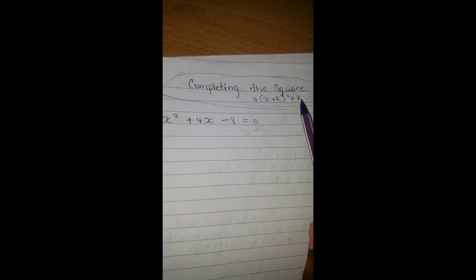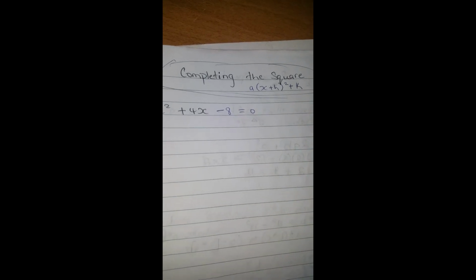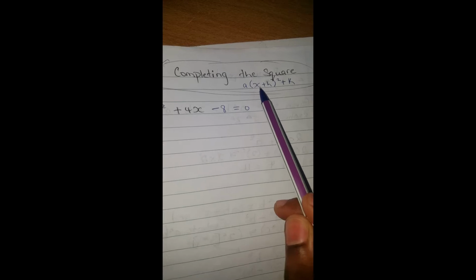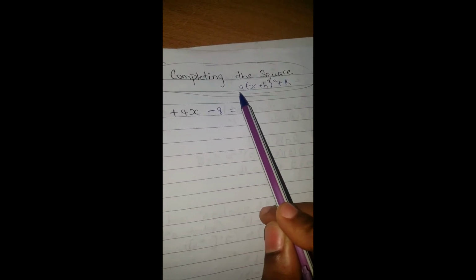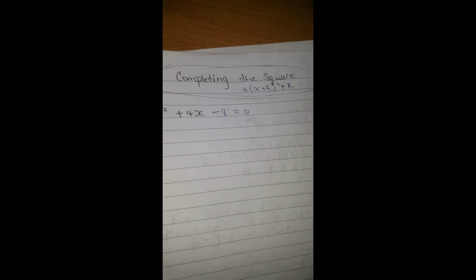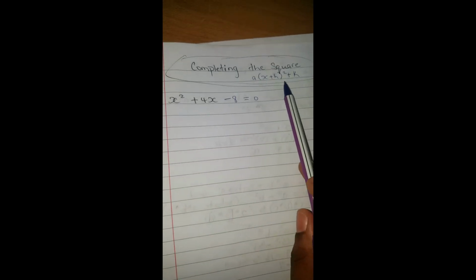A, H, and K are just some values. These could be coefficients, and this is a constant standing by itself. The x right here is still representing our variable. Usually A is the coefficient of 1, but sometimes it can have a different value. I'm going to show you exactly how to move from this stage to this form.